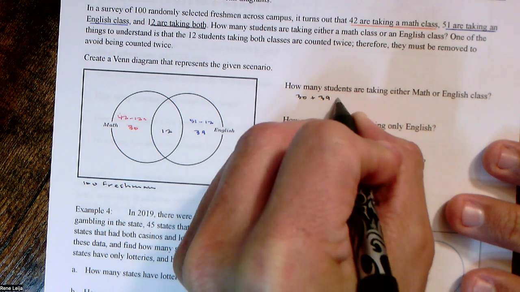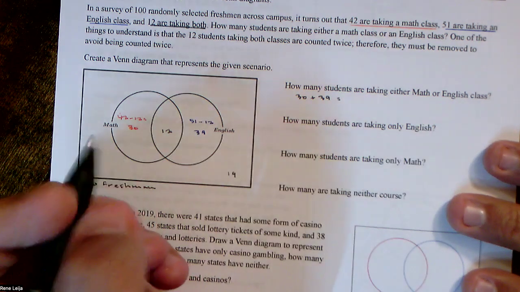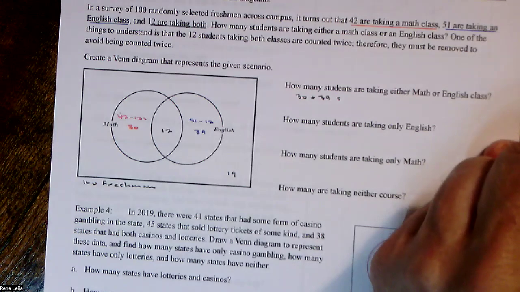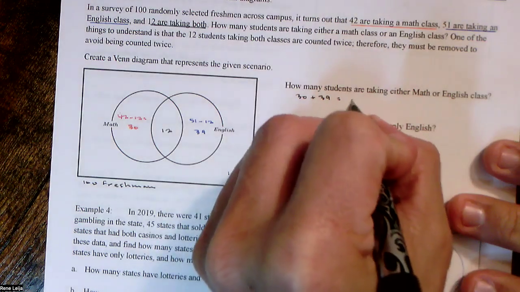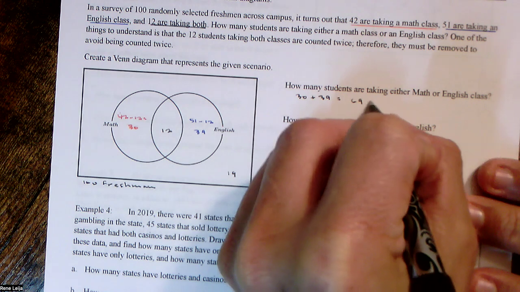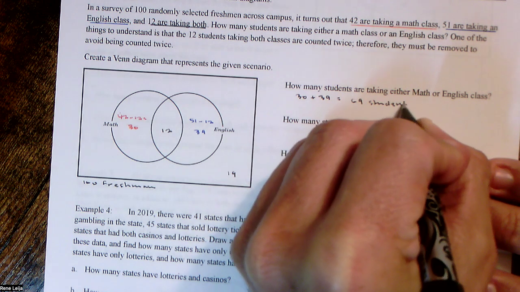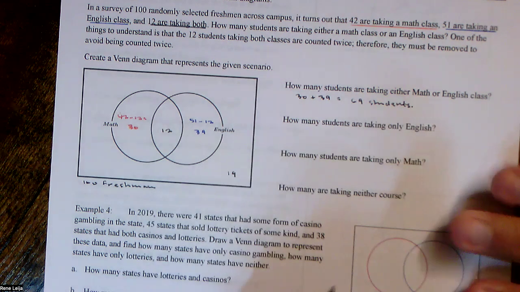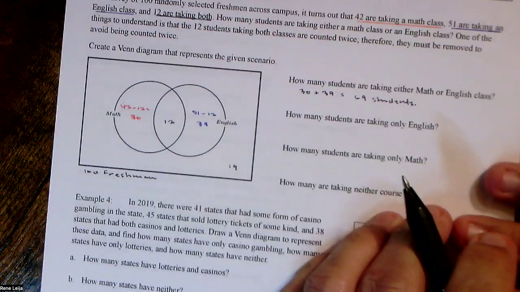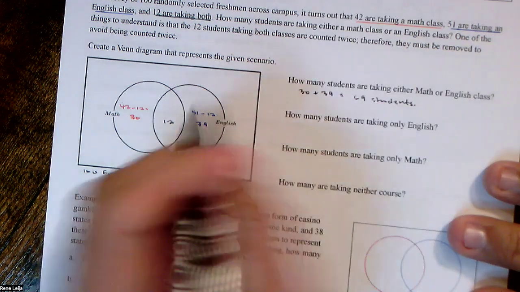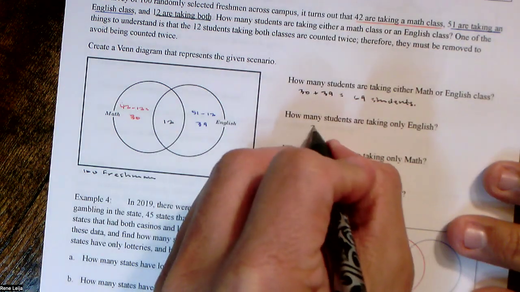They just have to be taking one or the other, or they could be taking, well, no, if they were taking both, they would be counted among the 12. So that means 69 students are taking either one of those courses. Okay. How many students are taking only English? Well, only English would mean that it's just 39 students.